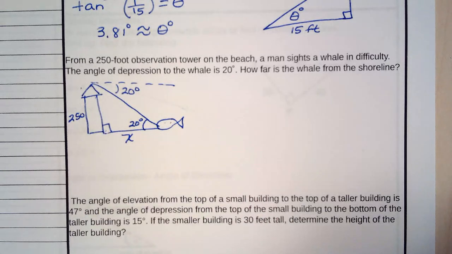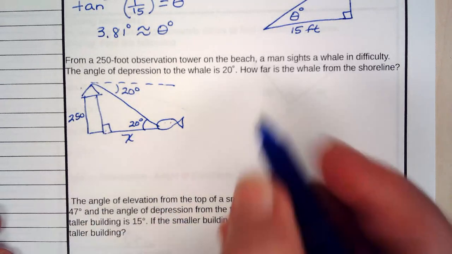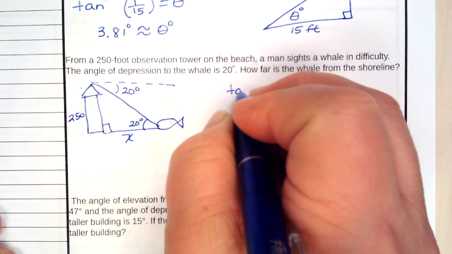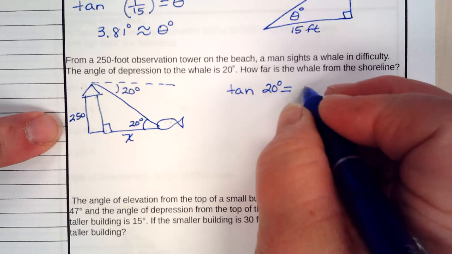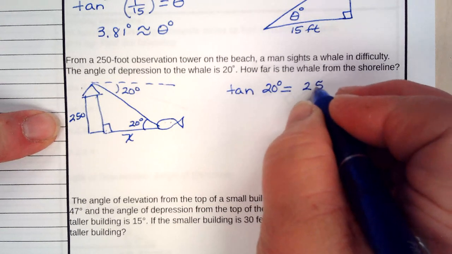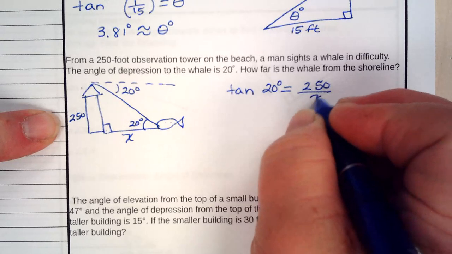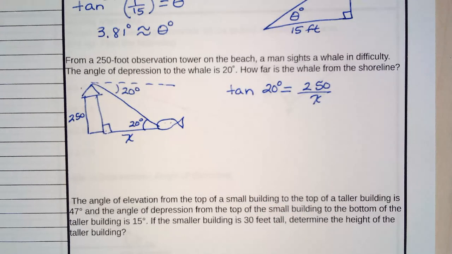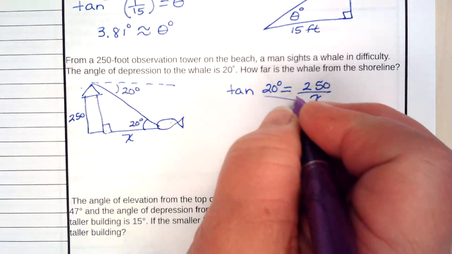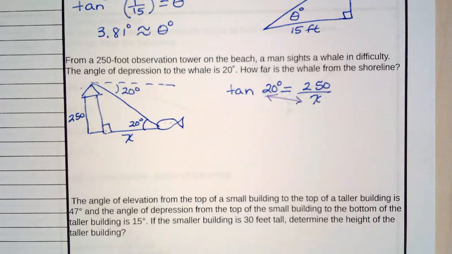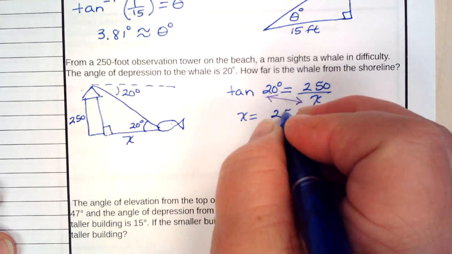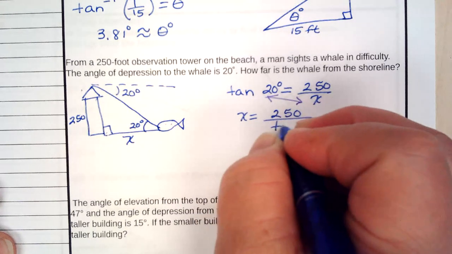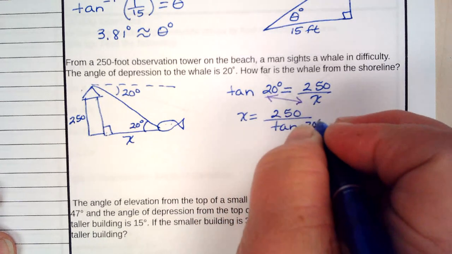I know nothing about the hypotenuse, so it will be the tangent. The tangent of 20 degrees is equal to, the opposite is 250 divided by x. Once again, what do we do? Flip-flop. X is equal to 250 divided by the tangent of 20 degrees.